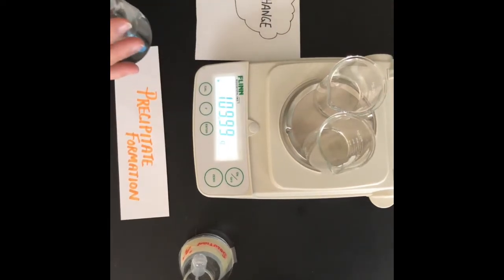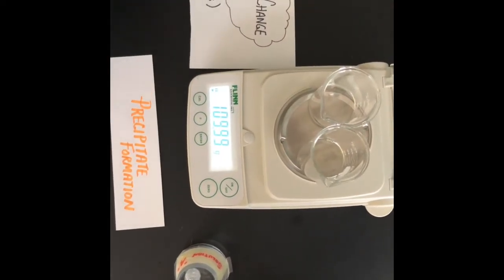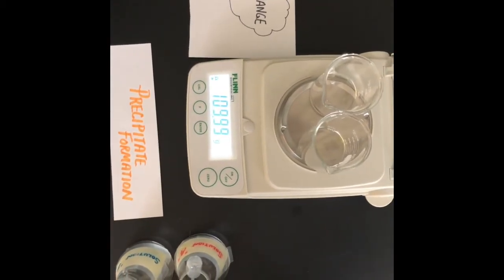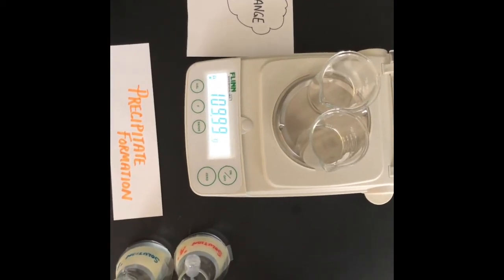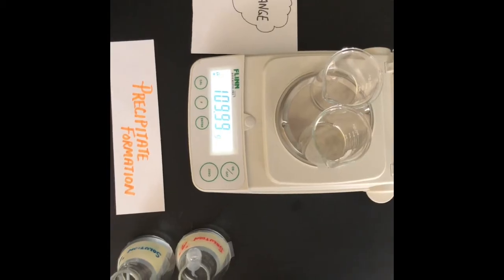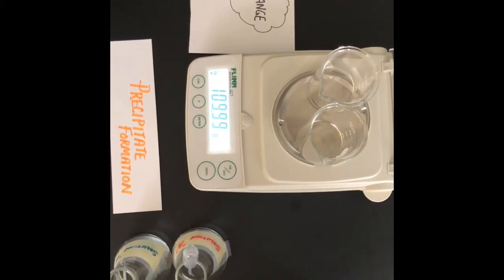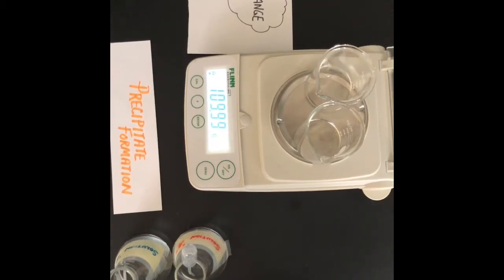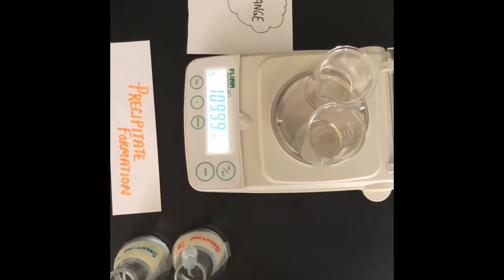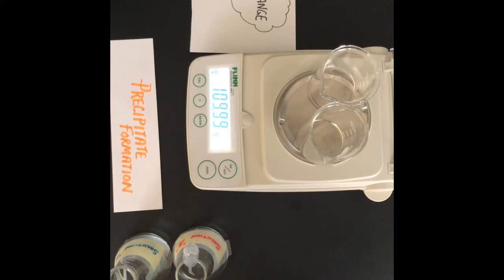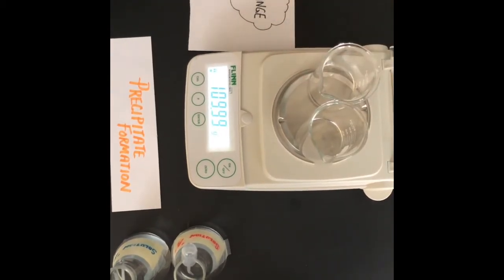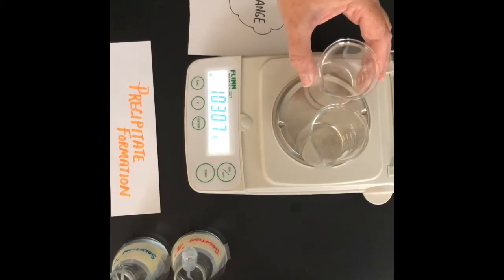You will now notice that the balance changed because we added mass, the 2 solutions. So now the mass of the beakers together with the solutions is 109.99 grams. In order to create the precipitate, I'm going to pour 1 beaker into the other, but leave both beakers on the balance. We will see what happens to the mass.